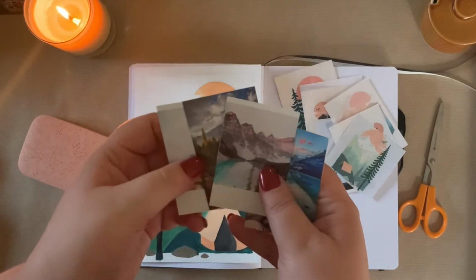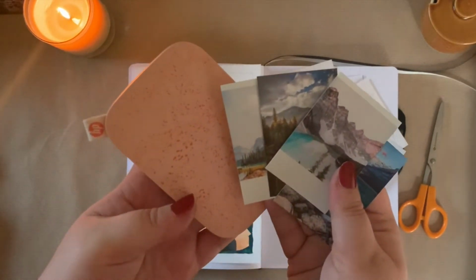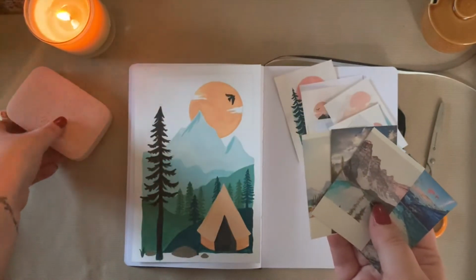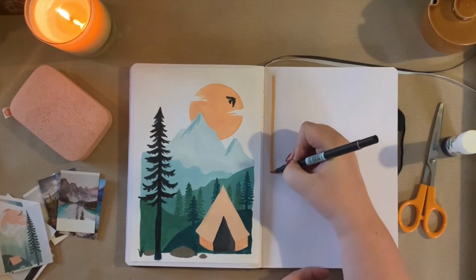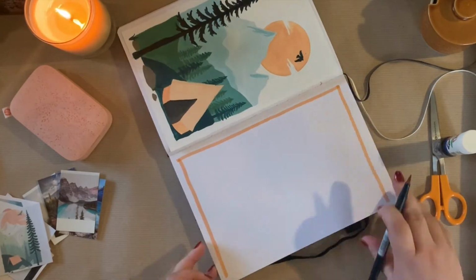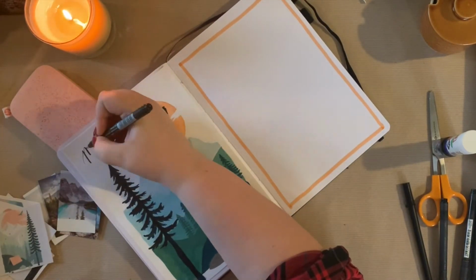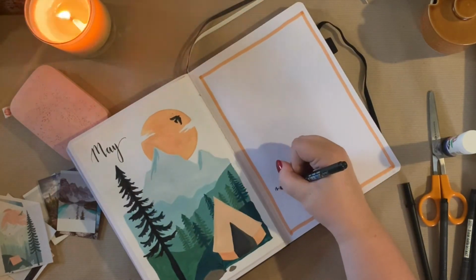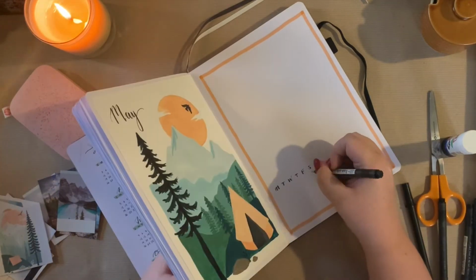So I wanted to add a little bit more to my pages, so I took some photos of Pinterest Canadian mountainscapes, printed them out with my Sprocket, and will be pasting those in alongside the illustrations. I use my Tombow brush pens for a lot of the decoration around here, and I use my Tombow Fudenosuke, I think that's how it's pronounced, brush pen or Japanese calligraphy pen to do a lot of the titles.